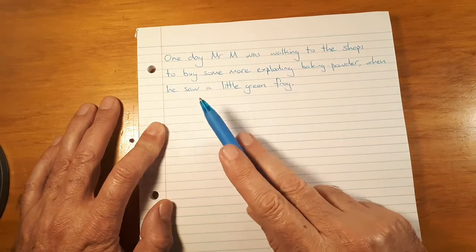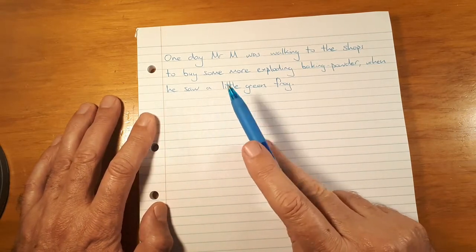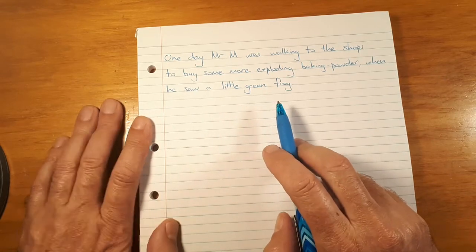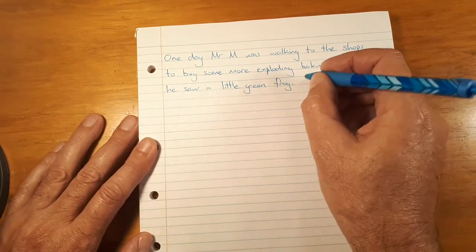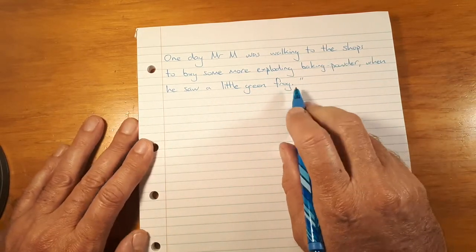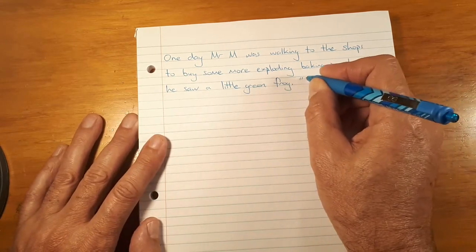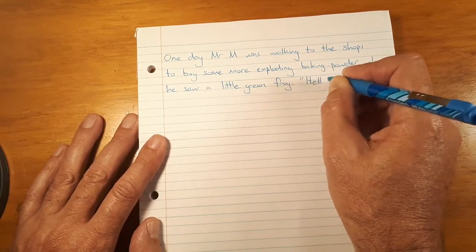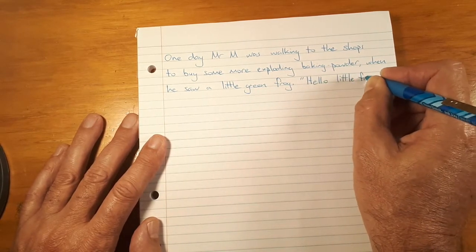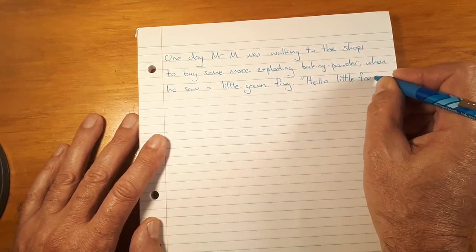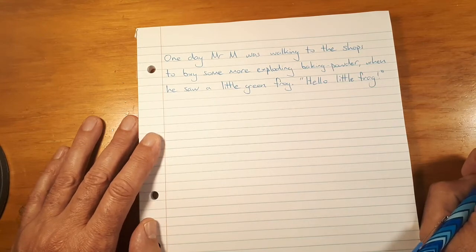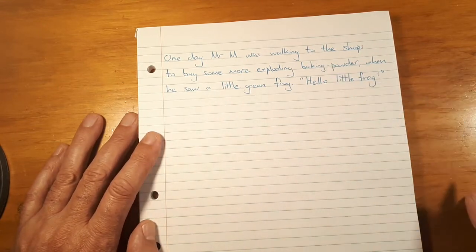So I've put down a little story starter. One day Mr. M was walking to the shops to buy some more exploding baking powder when he saw a little green frog. Now, I'm going to say something here, but I don't need to drop down a line straight away because it's me, or the character, and the character is going to say something. It might be something simple like, "Hello, little frog." Clearly, that is the character that we've just introduced talking.